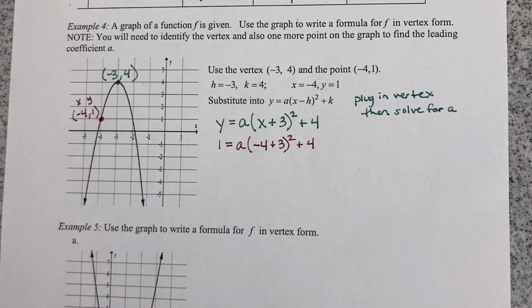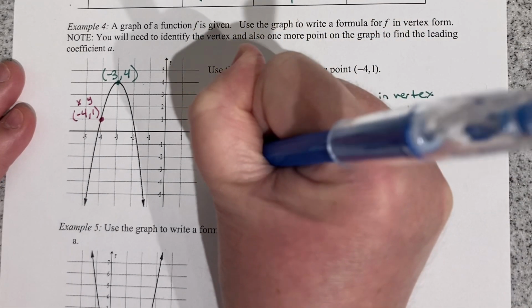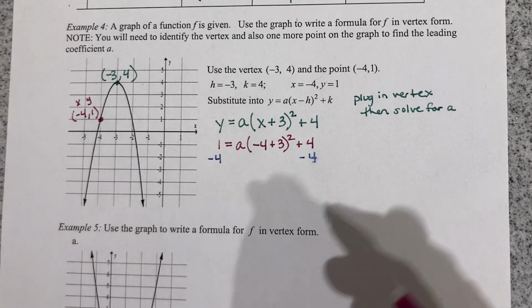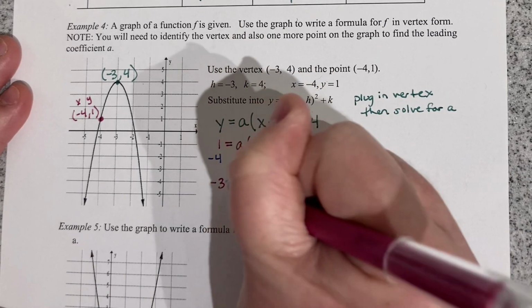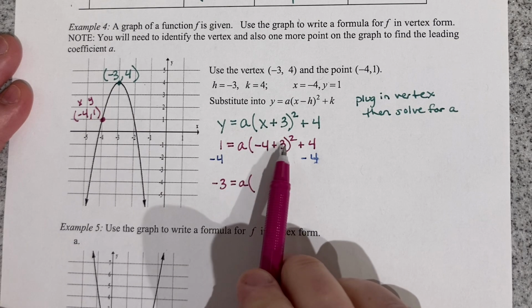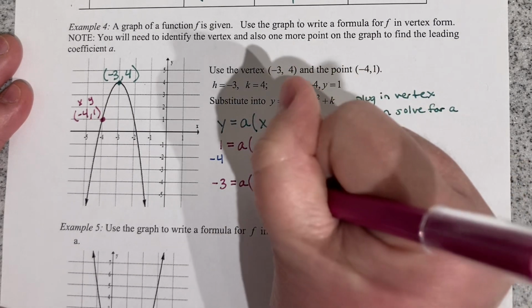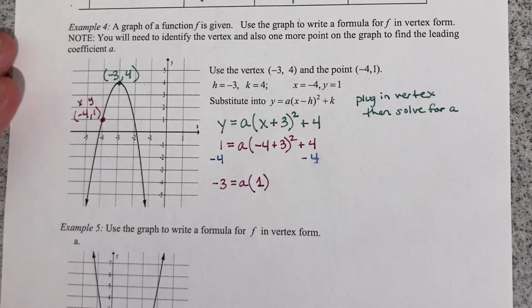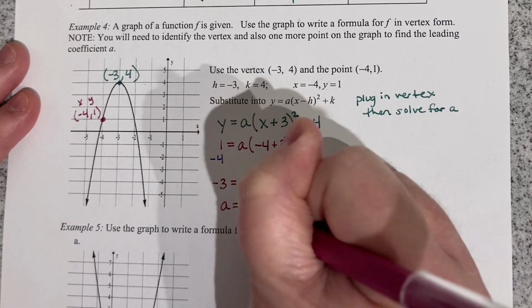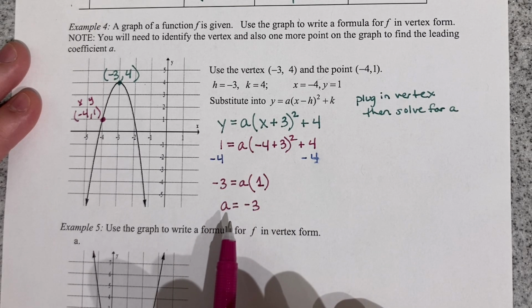I'm actually going to start, though, by subtracting 4 from both sides. That seems easy enough. So -3 equals a times -4 plus 3, which is -1. -1 squared is +1. Oh, well, that isn't too bad. A is -3 because 1a is just the same as a.